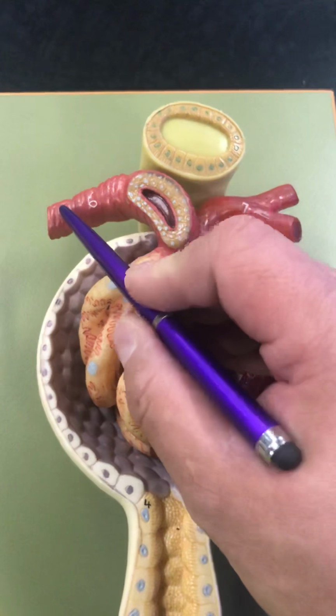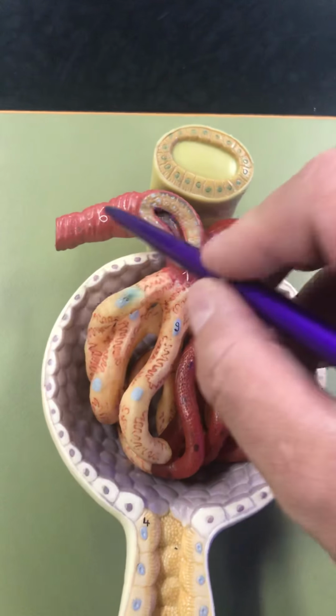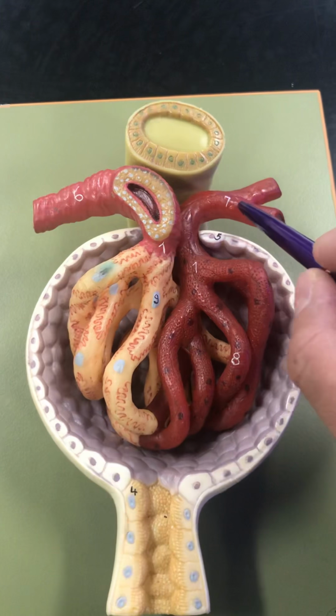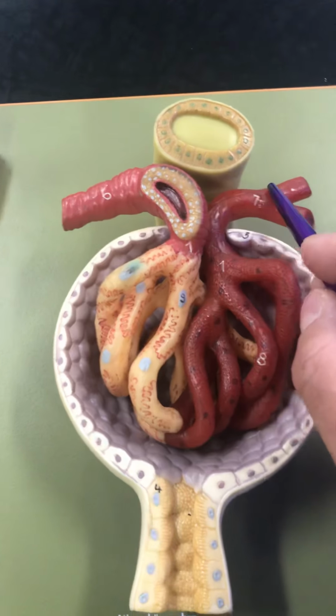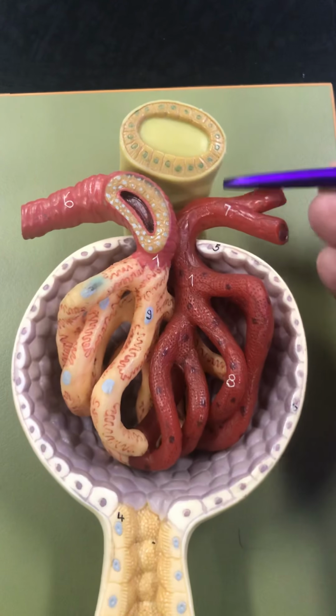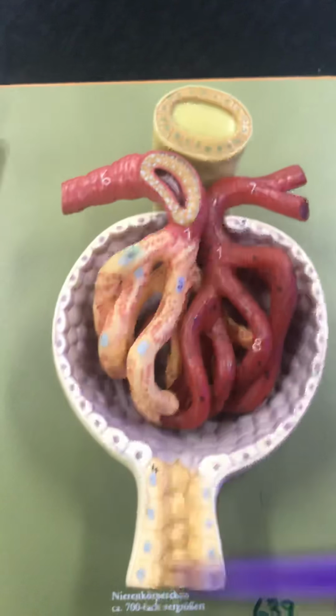Now, the blood vessel that allows blood to enter into the glomerulus is number 6. This is the afferent arteriole. The blood that exits is going to have less water, less salt, less glucose, so it comes out as number 7, the efferent arteriole. And usually the efferent arteriole looks a little bit smaller than the afferent.